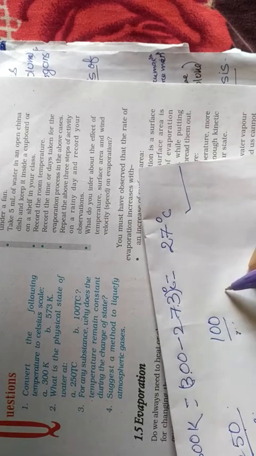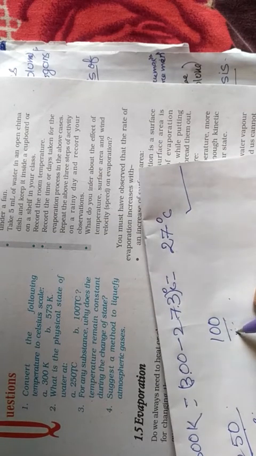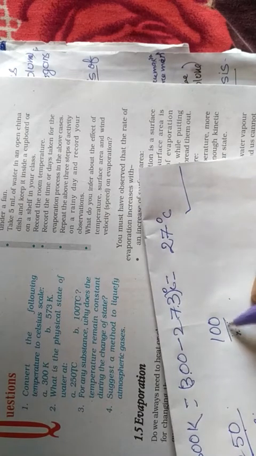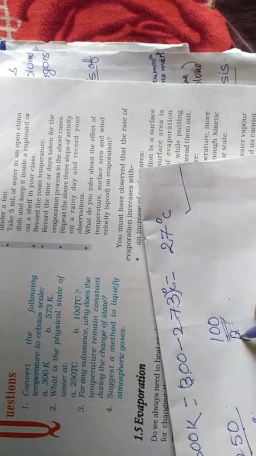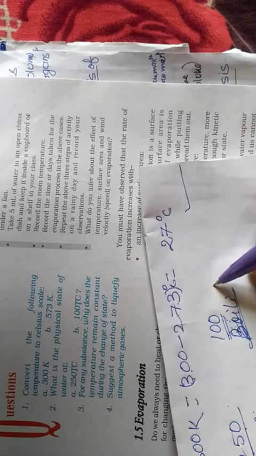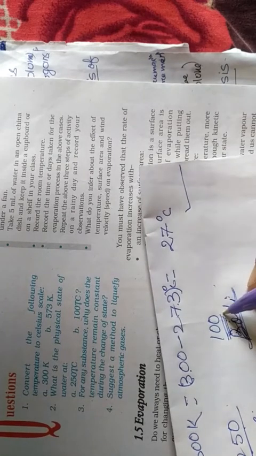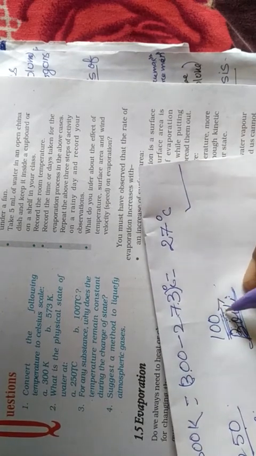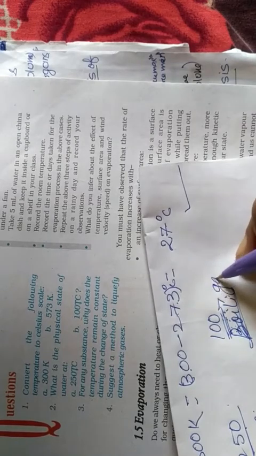Naturally, it gets converted into gaseous state because at this temperature it converts into gaseous state. This is the boiling point, as we know. Naturally, at the boiling point, water starts boiling. That is why we can say that it is converted into gaseous state.